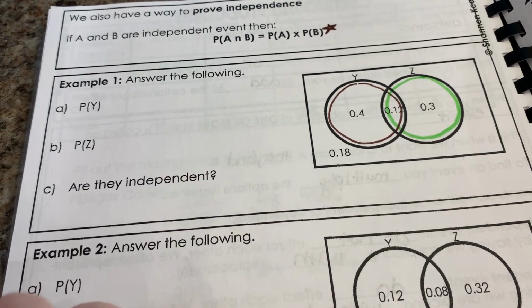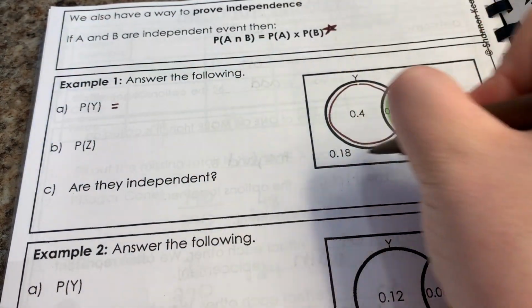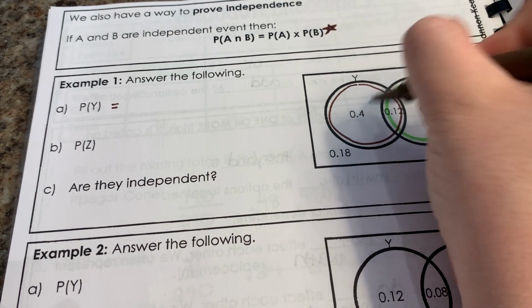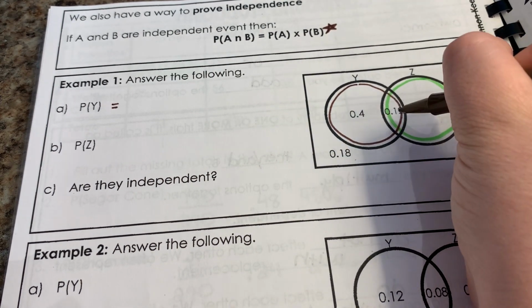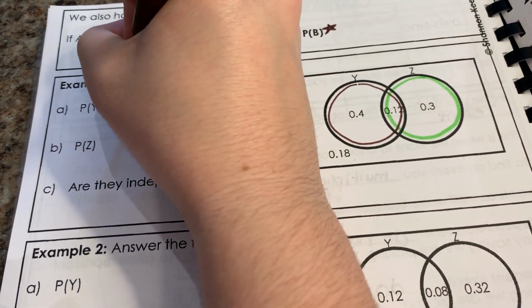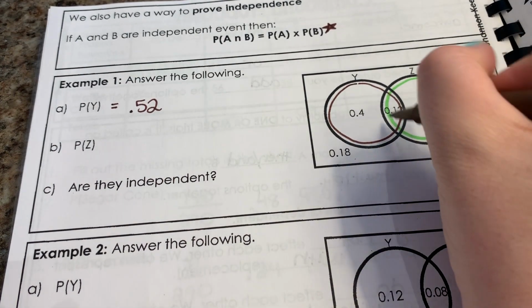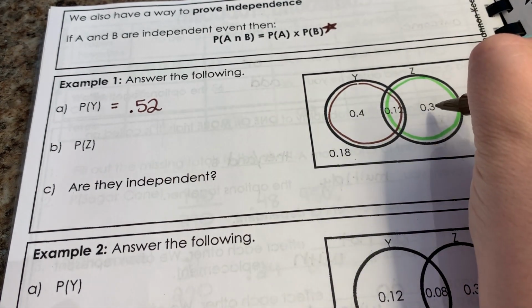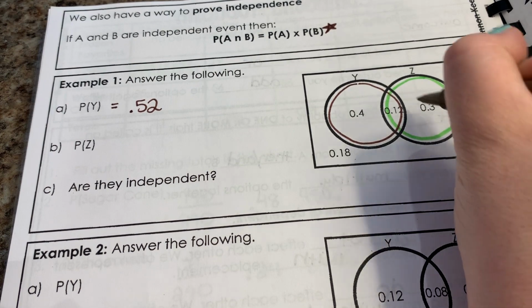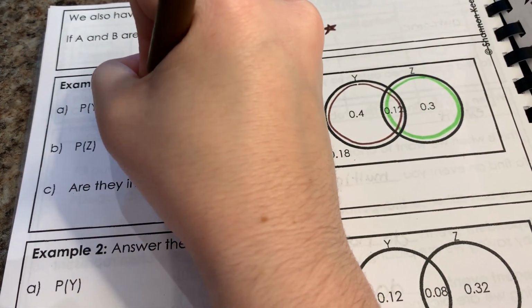So here's what we're gonna do. We're gonna start with probability of Y. So the probability of Y is this entire circle. It's not just 0.4. It's 0.4 plus 0.12. So the probability of Y is 0.52. The probability of Z is this entire circle, so it's not just 0.3. It's 0.3 plus 0.12, so it's 0.42.